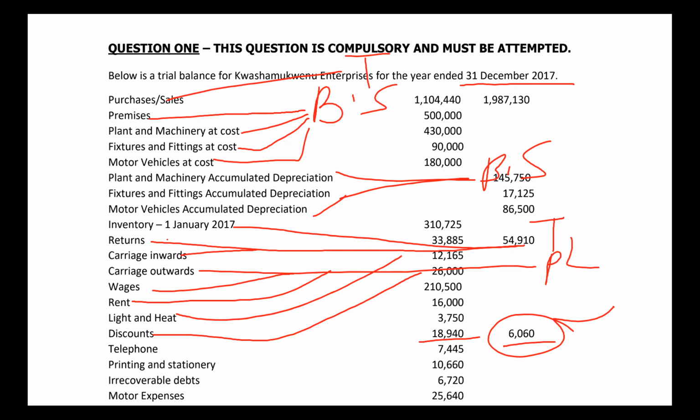Telephone, you know that those are expenses. Printing and stationery expenses. Bad debt. Bad debt is the same as a recovery debt, okay? Motor expenses. Are you able to follow? Motor expenses. So what's the difference between motor expenses and motor vehicles at cost?